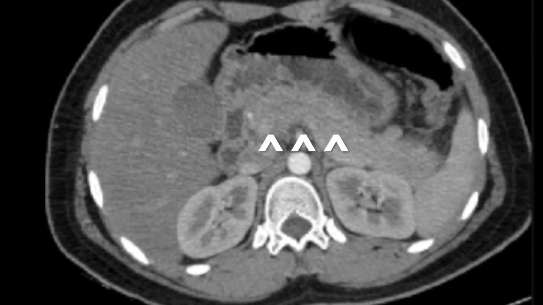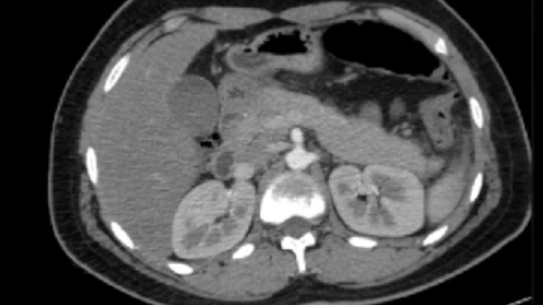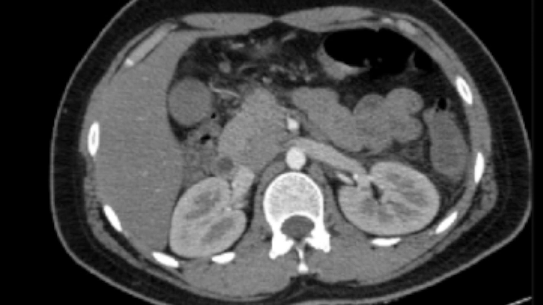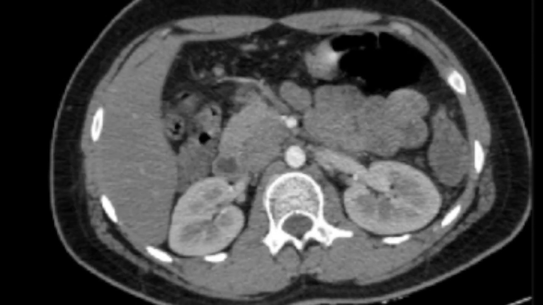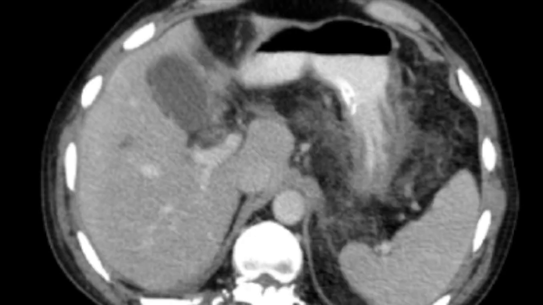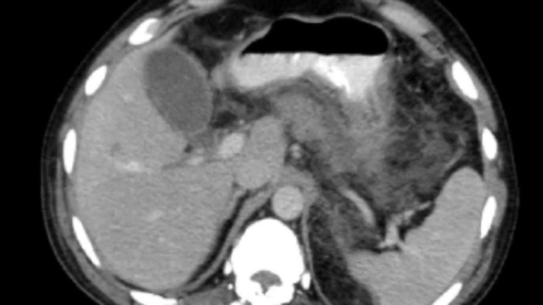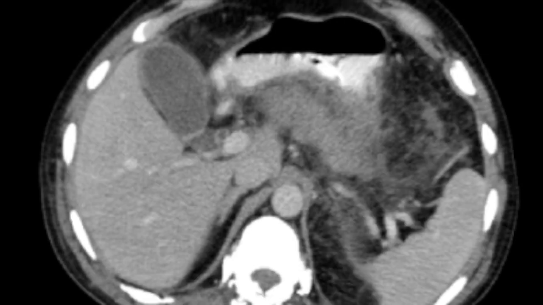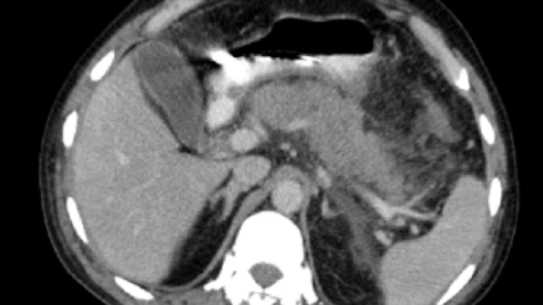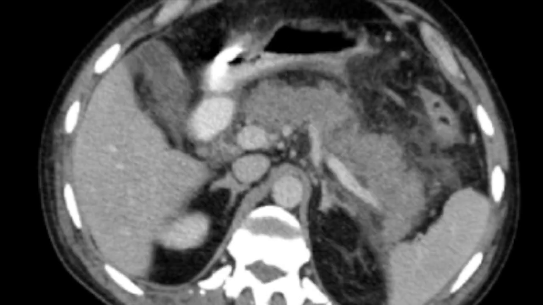There is diffuse enlargement of the pancreas which shows homogeneous post-contrast enhancement. There is some haziness of peripancreatic fat but no necrosis in the pancreas or peripancreatic region. While in cases of necrotizing pancreatitis, there will be areas of non-enhancement in pancreatic parenchyma and peripancreatic fat. Sometimes the necrosis can only be in the pancreas or only in peripancreatic fat, but most commonly it involves both of them.